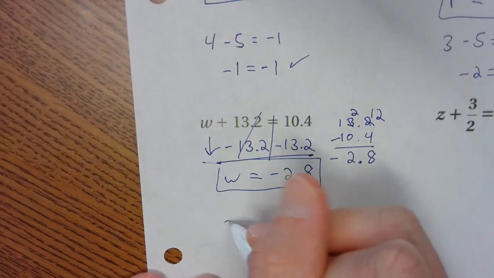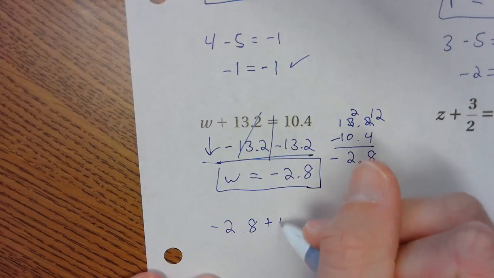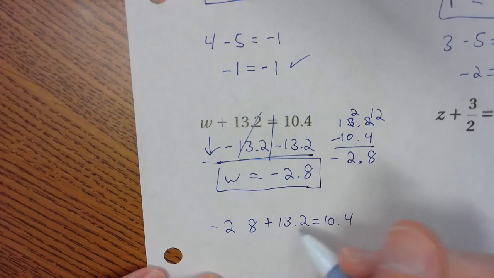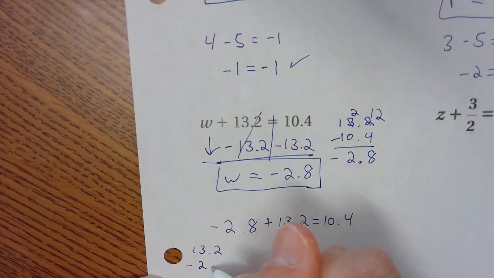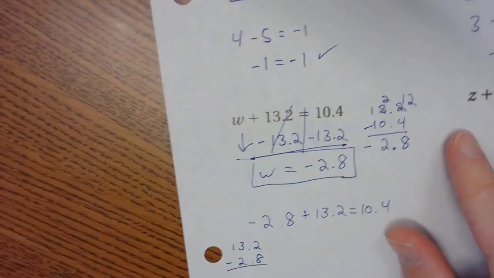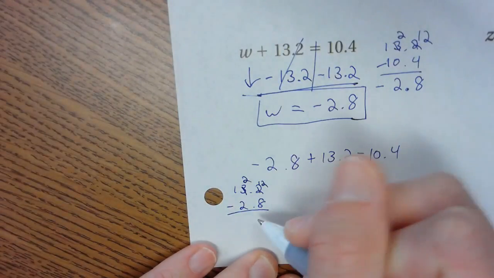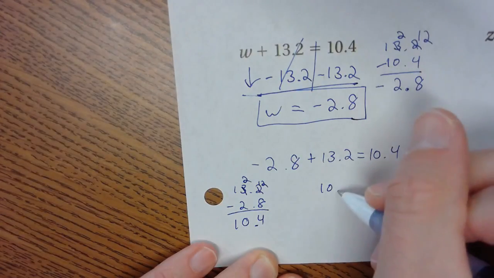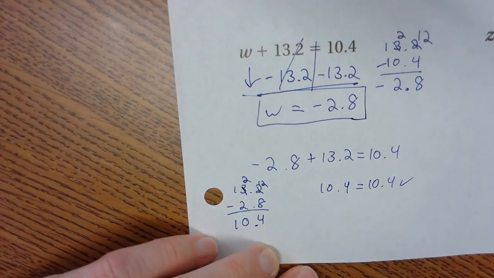Once again with decimals, do not be doing this in your head. So negative 2.8 plus 13.2 equals 10.4. And I can't do that in my head, so they're different signs, so I subtract. Alright, so I get 10.4 equals 10.4, so we know we are correct.